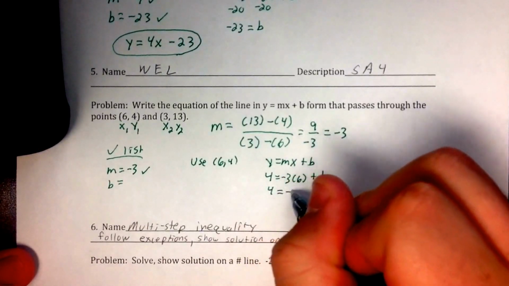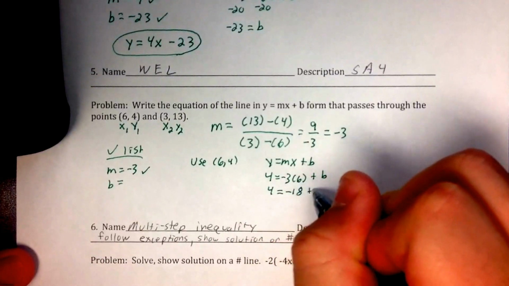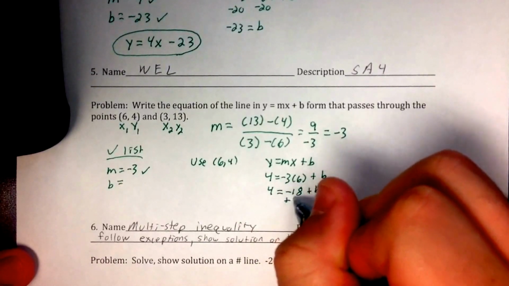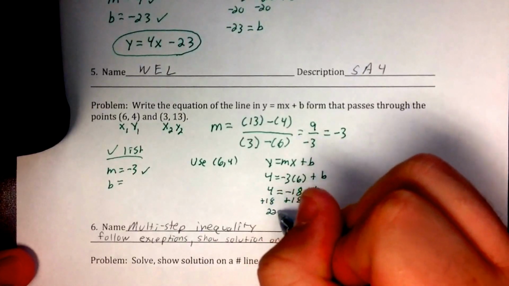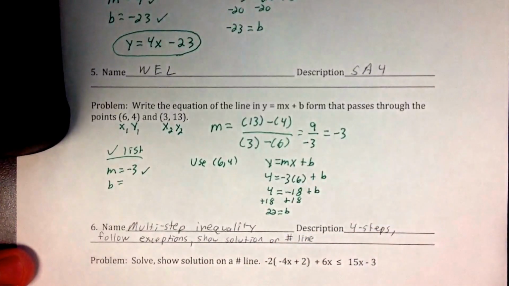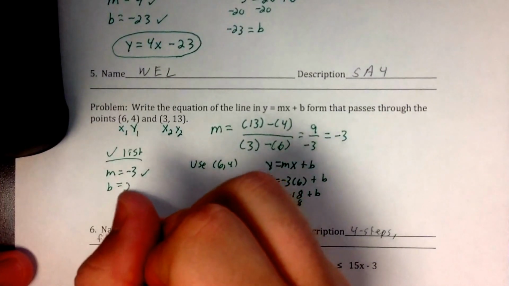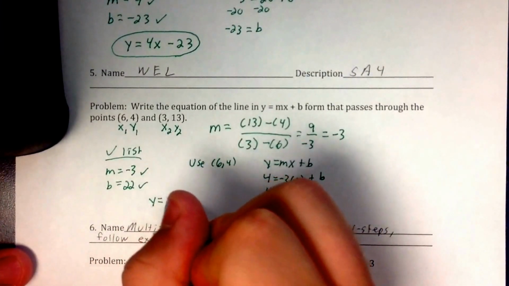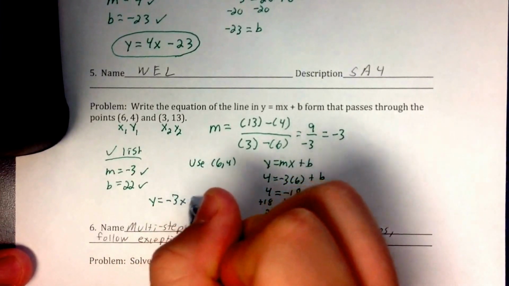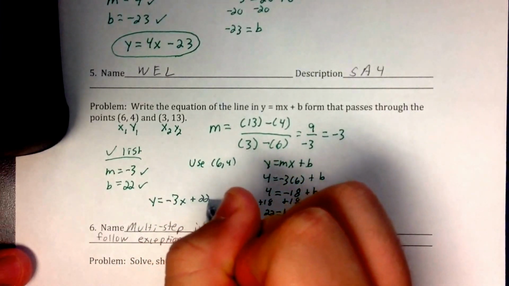So that gives me 4 equals -18 plus b. Then I would add 18 to both sides and get b equals 22. So then I now have m and b, so I can write my equation, which would be y equals -3x plus 22.